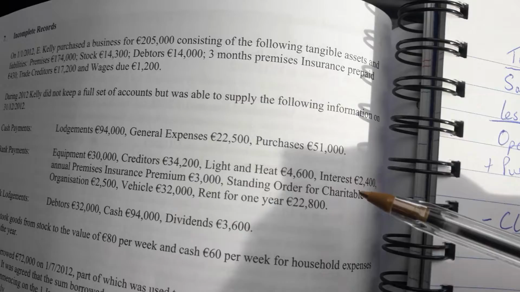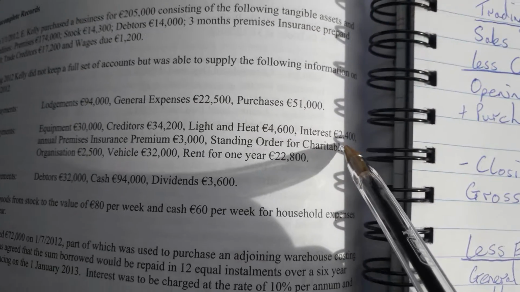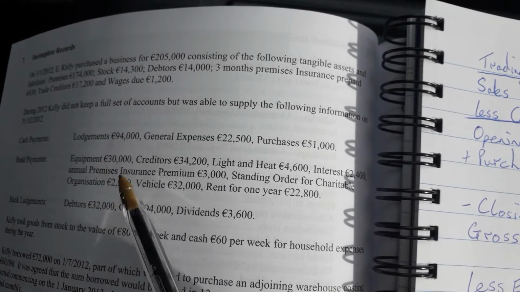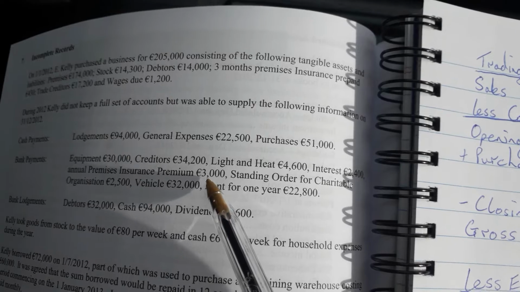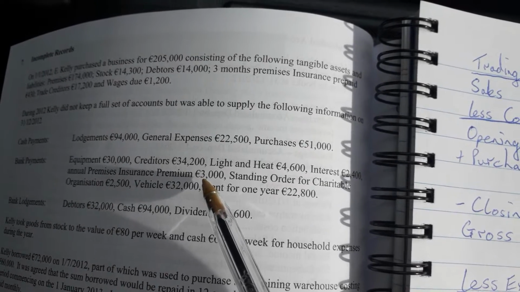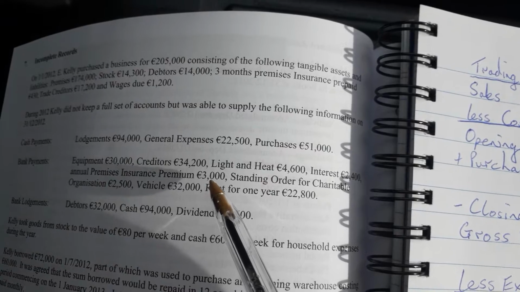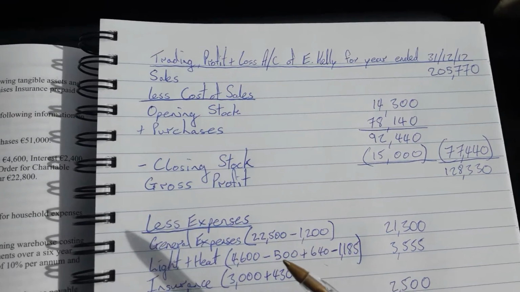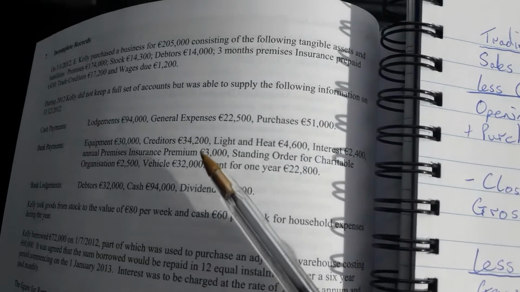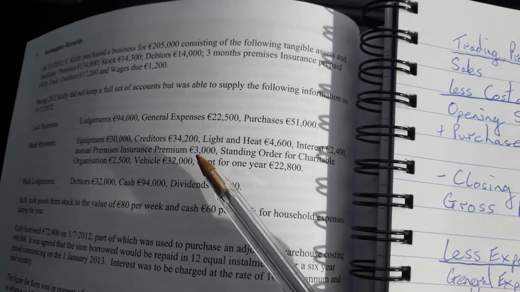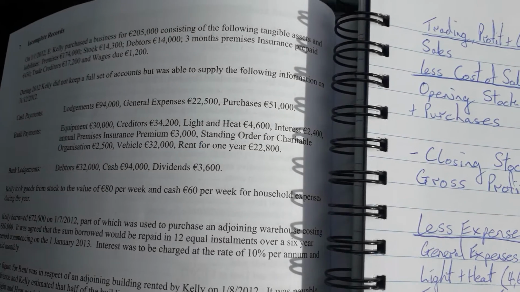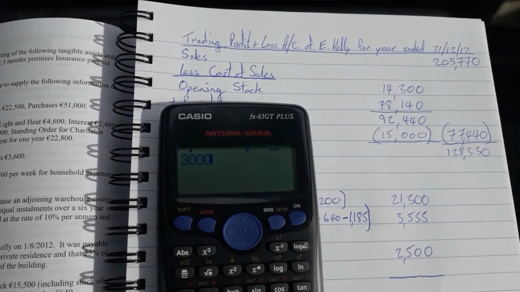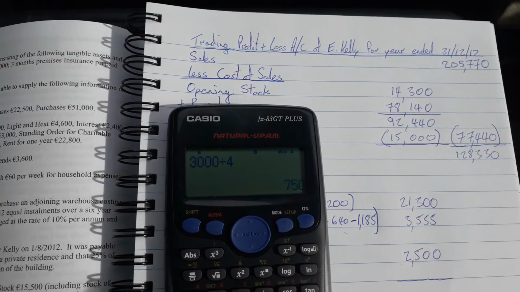But then it says, as it does here, that the annual premises insurance premium was 3,000. If it's an annual premium, it means it's a premium for 1 year. That's for the remaining 9 months of this year and the first 3 months of the following year. But because we only want information for this year going into this trading profit and loss account, we want to take off the 3 months of next year, January, February, March, from this 3,000. If that's 12 months worth, then 3 months is divided by 4, so 750 is 3 months.